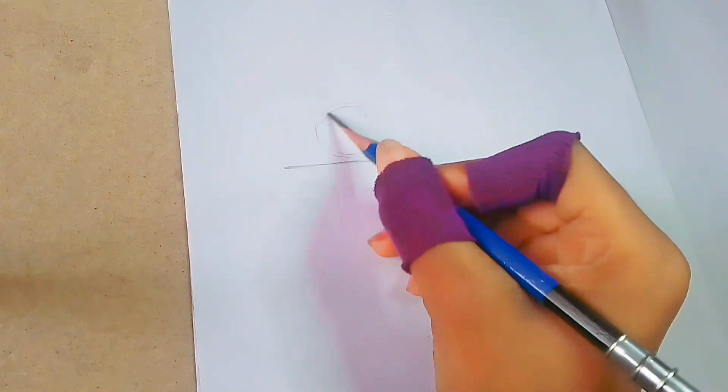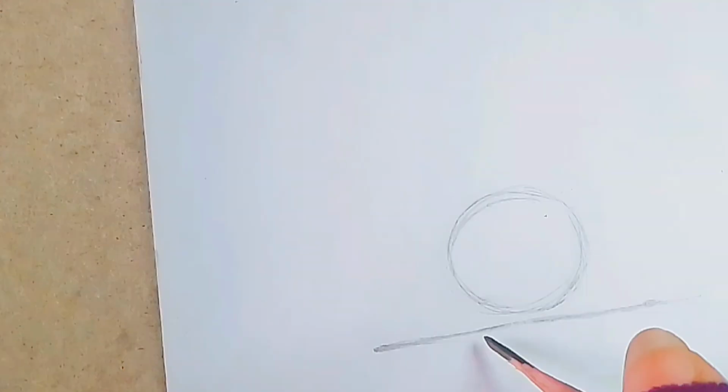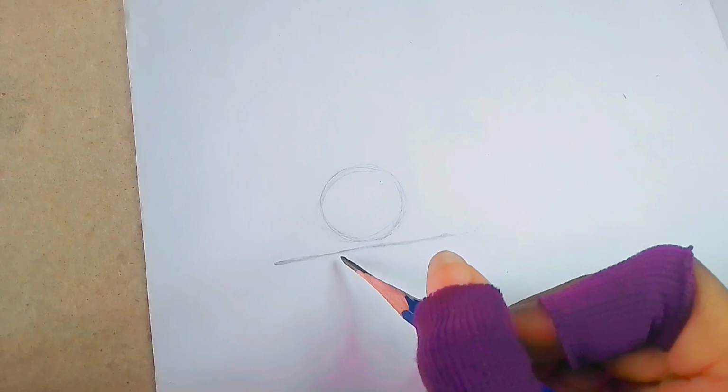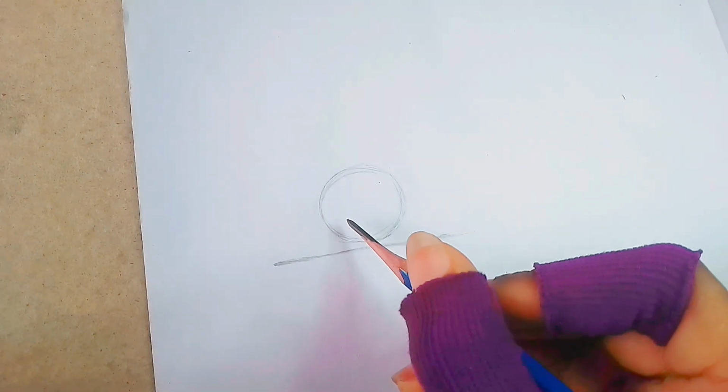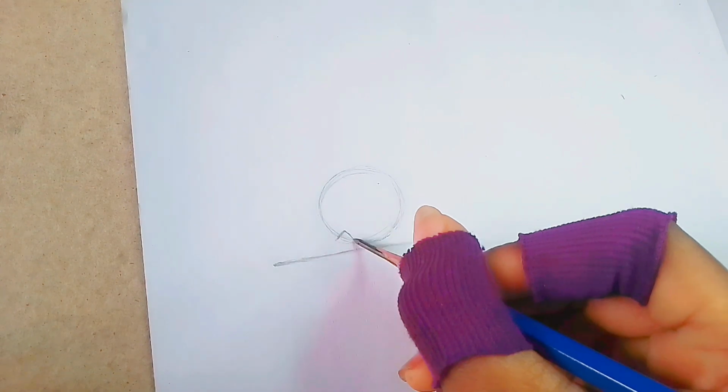Next, we'll be drawing a circle. Not the best circle. This circle can be referred to as the ball of the nose. This circle determines the size of the nose. Now, the nostrils. We'll be using a curve. As for the shape, think of an open triangle like this.